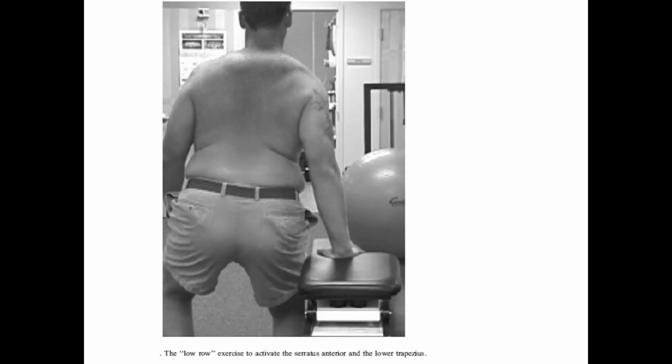In this imbalance, there is usually over-dominance of the upper trapezius and the lower trapezius becomes weak. Similarly, weakness of the serratus anterior will cause scapular winging. Because of scapular winging, the required scapular mechanical movement will not occur, which will cause a decrease in the subacromial space, and because of the decreased space there will be impingement of the subacromial structures. So this low row exercise should be added along with the other exercises in the conservative treatment of subacromial impingement syndrome.